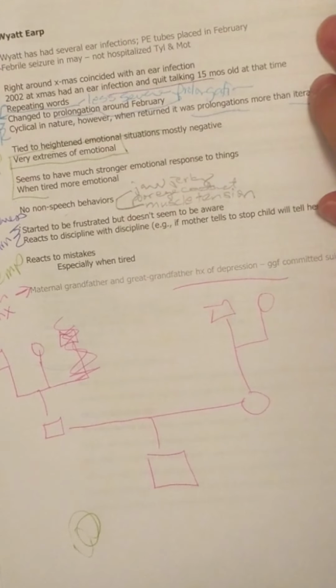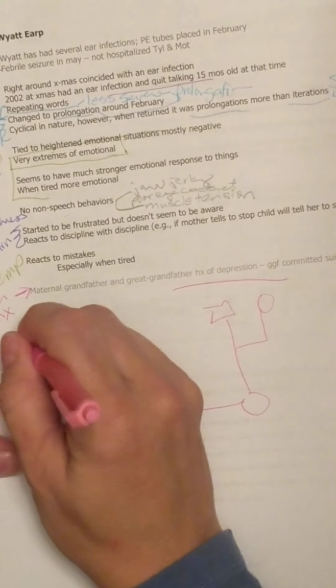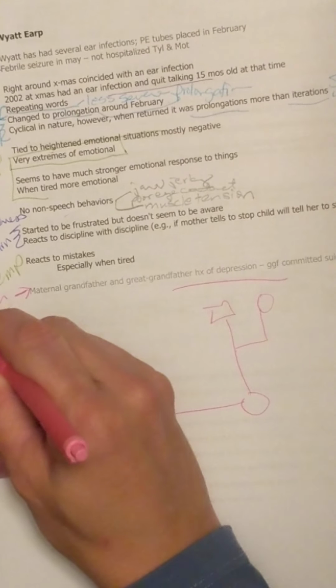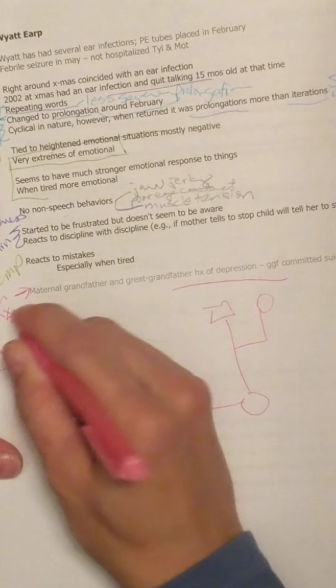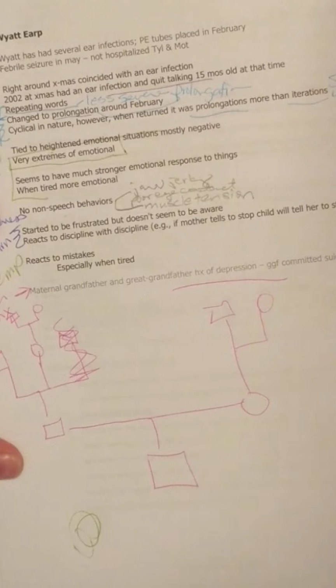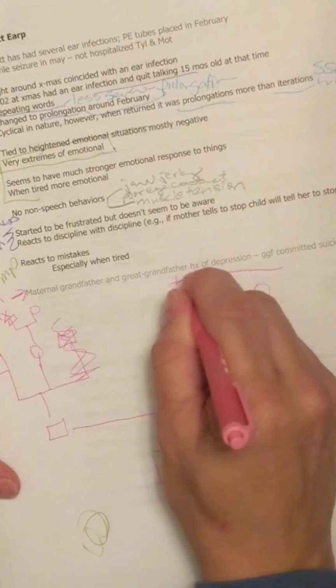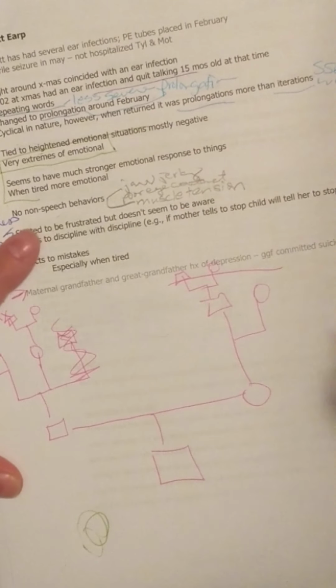What you're looking for is an actual medical diagnosis, which gets a little more complicated when you get up into great-grandparent land, because those kinds of diagnoses were not made as often.